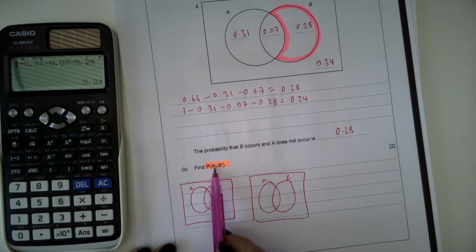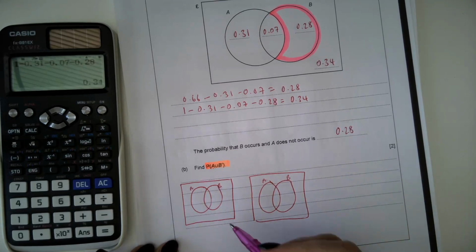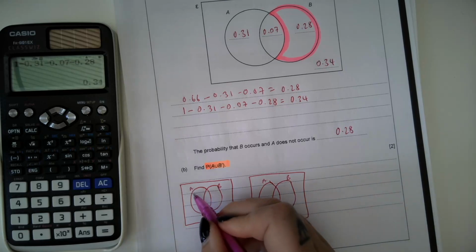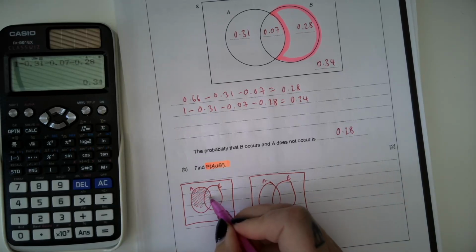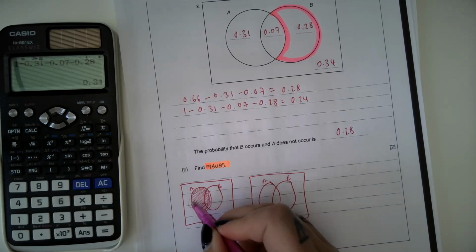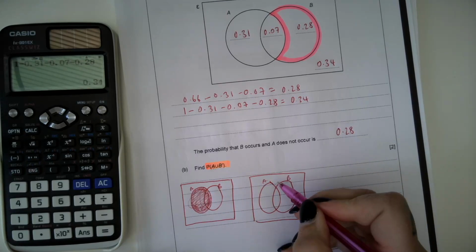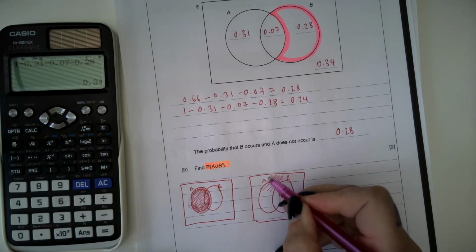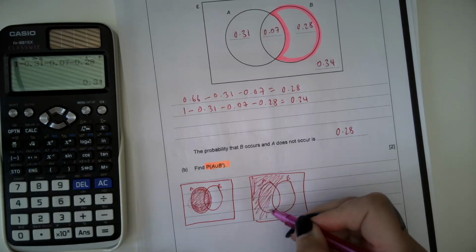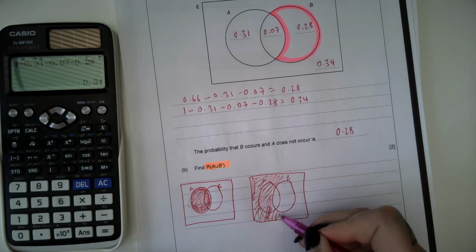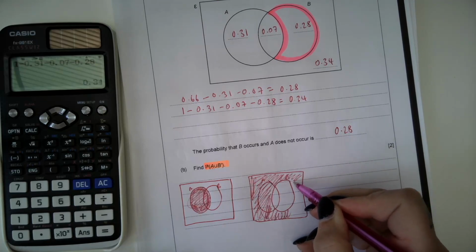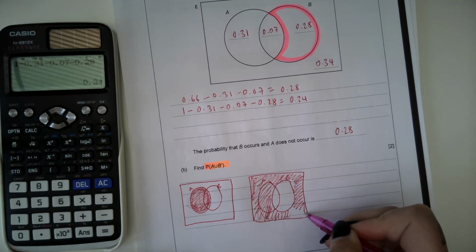So I want it to be in A, so what I am interested in is anything that's inside the A circle. So the probability that it's in A or the probability that it's not in B. So not in B would be the whole of the diagram apart from anything within the B circle. Told you my diagrams are rubbish.